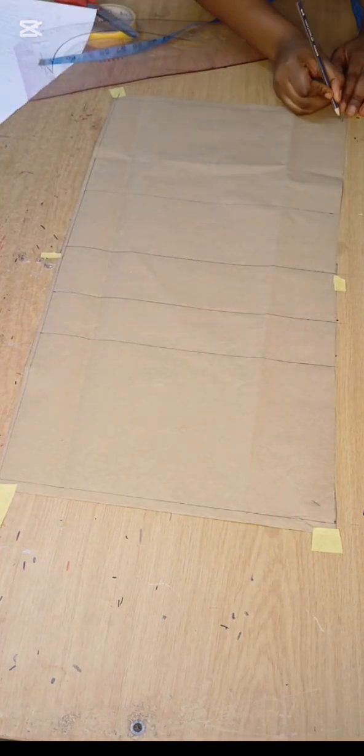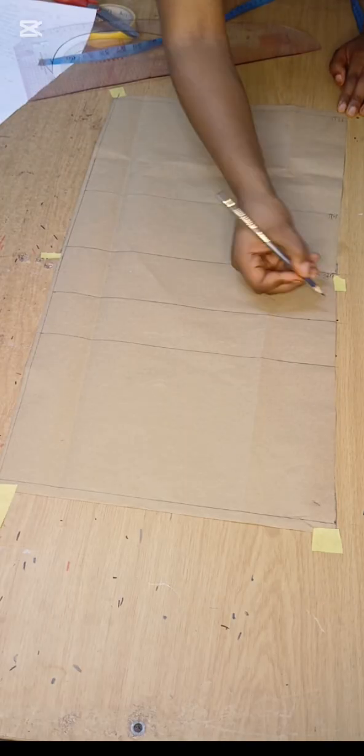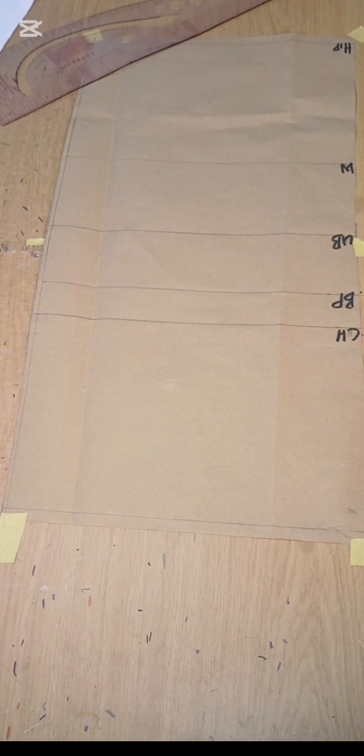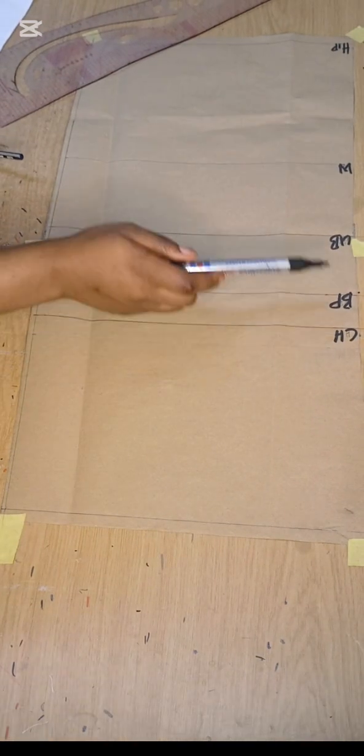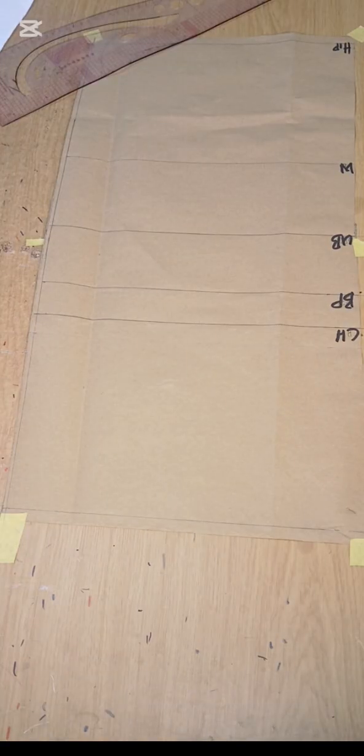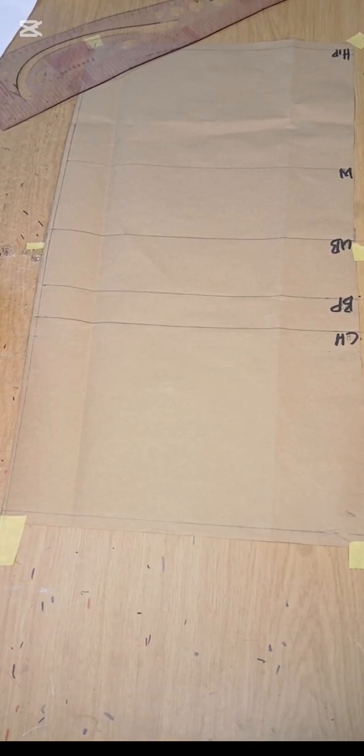So after that, I went ahead to label my vertical measurements from my hip line to my waistline to my underbust and to my bust point and then to my chest line. Then what I did next was that I went ahead to measure my shoulder measurement.